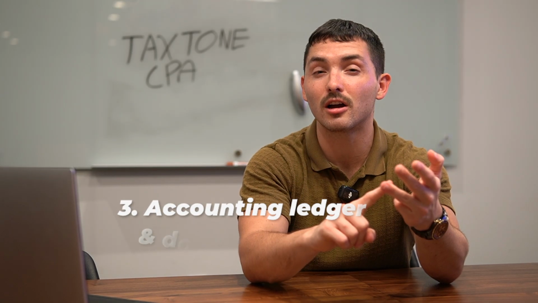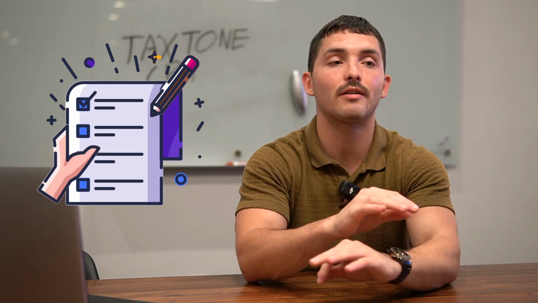The 4 elements: proper entity structure, your financial accounts, your accounting and documentation infrastructure, a tax and financial plan. Keep it simple. If you can do those 4 things, you're gonna have a lot of success with your taxes and your finances. It's the basics that get you to the finish line.